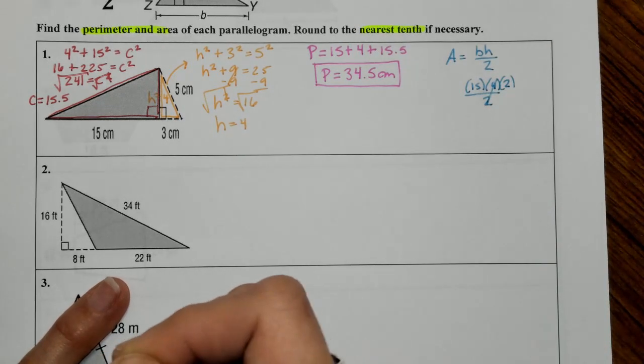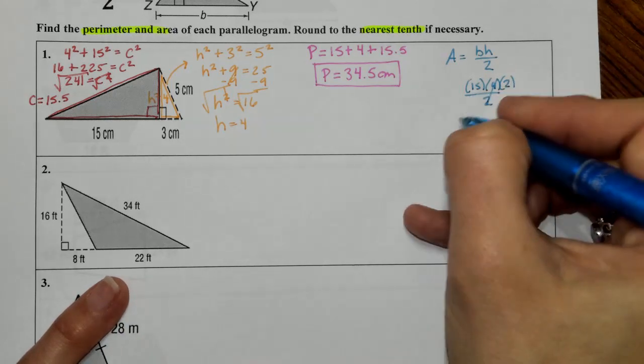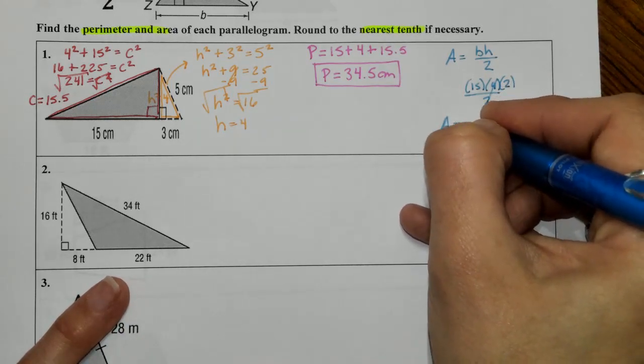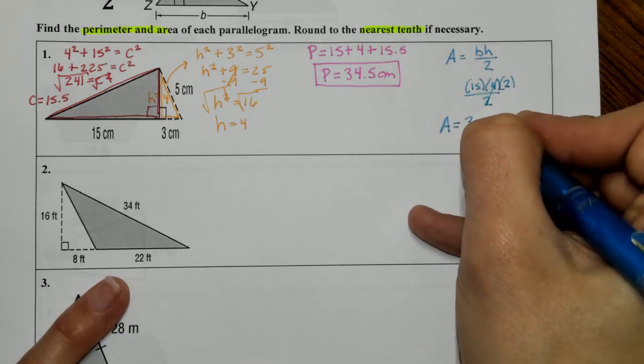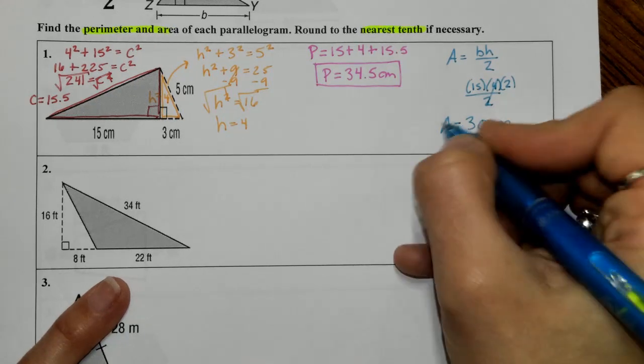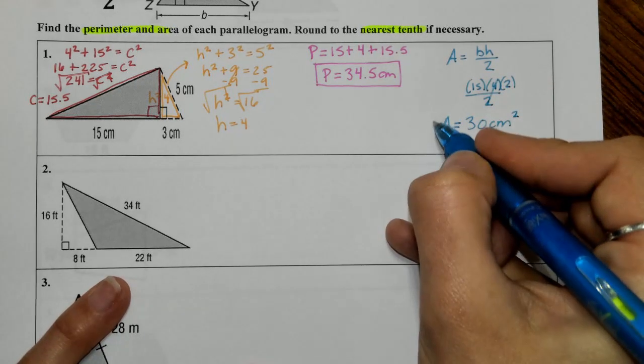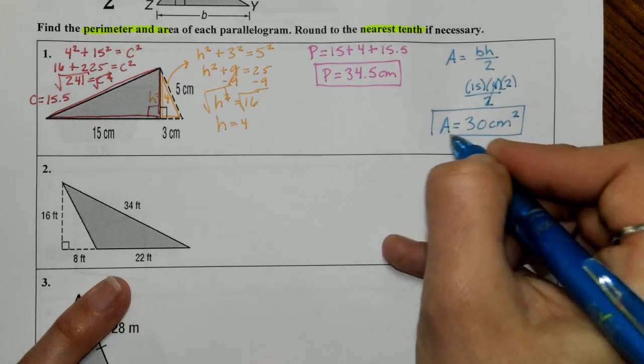Or, guys, just do 15 times 4 divided by 2. Just do it the normal way. And this is going to come out to 30. And we're at centimeters. Area is 2-dimensional, so 2 exponent. Centimeters squared.